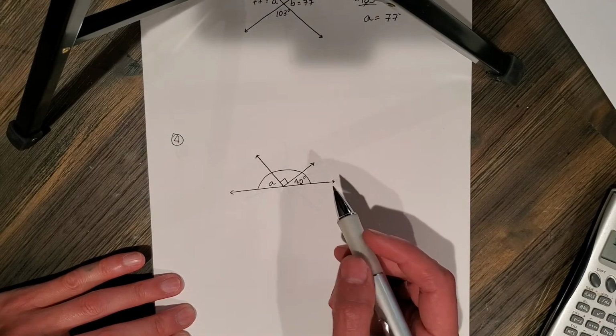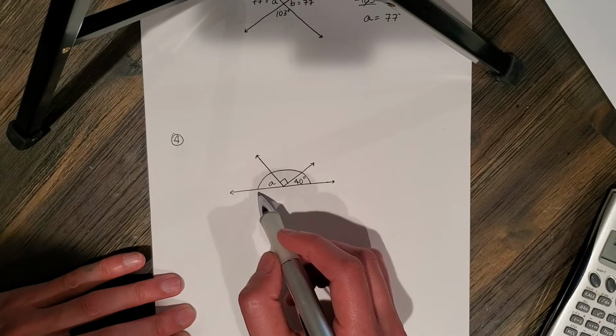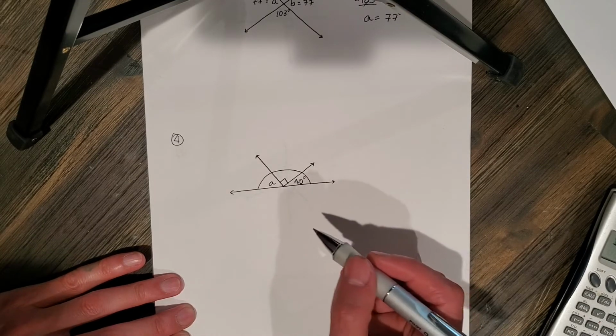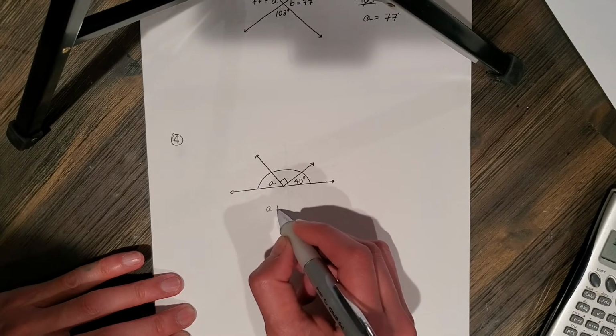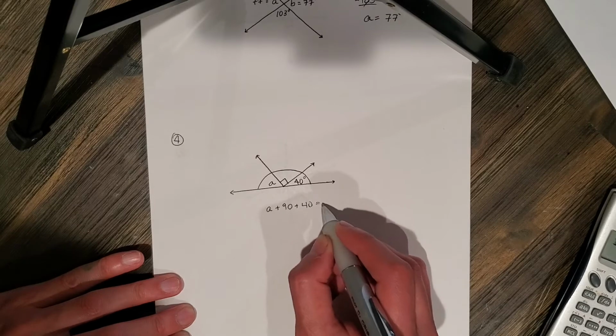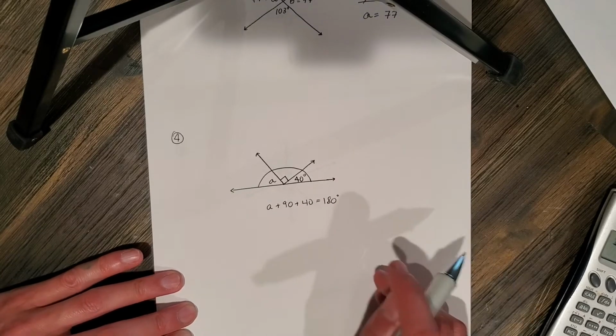A pair means 2, right? But we can still apply the same rules. These 3 angles add up to 180 degrees. So how do we set it up? Well, we have A plus, how much do we have here? We have 90 plus 40 equals 180 degrees.